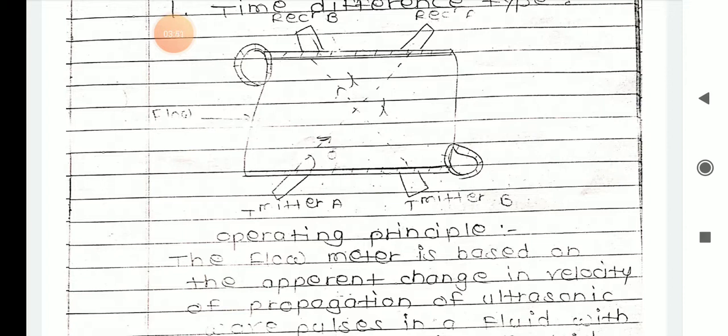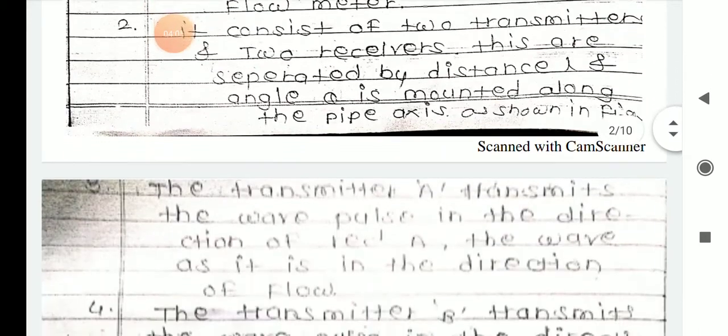The velocity of the ultrasonic wave is increased or decreased by the fluid velocity, depending on the direction of the fluid. You can increase or you can decrease, so it depends on the direction of the fluid.